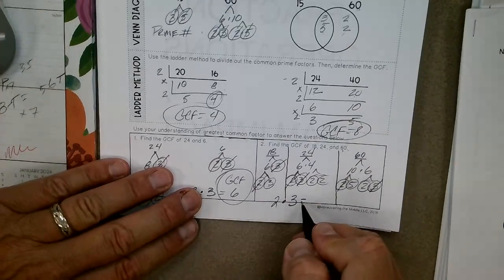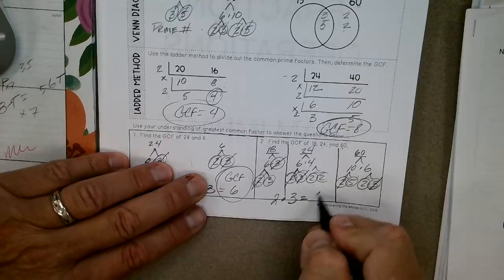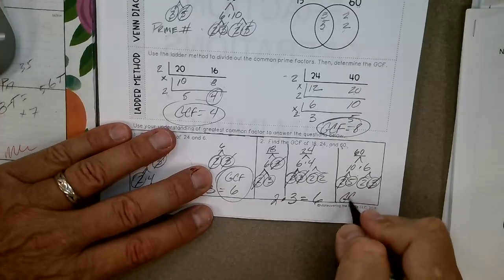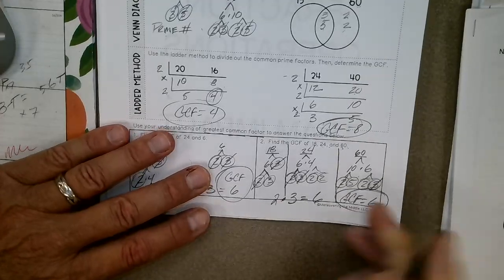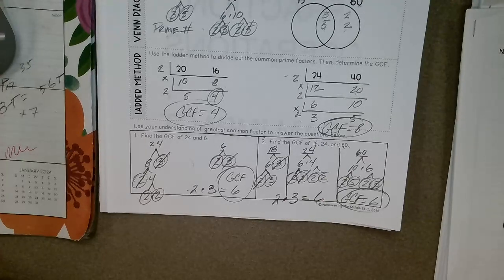So let's go ahead and multiply through. 2 times 3 is 6. And 6 is our greatest common factor. So let's pause here for a second and review what we have done.